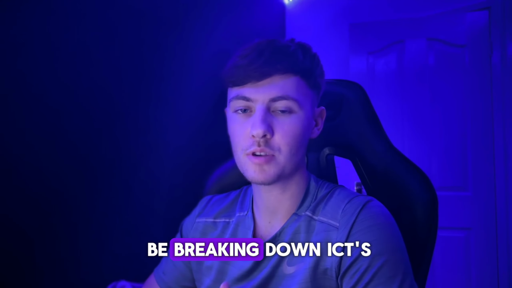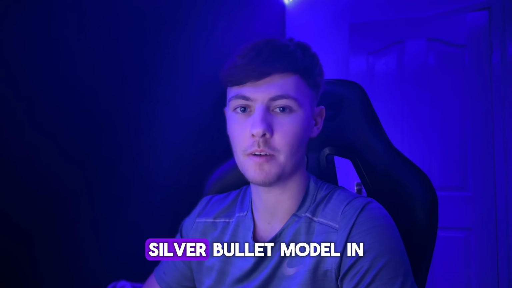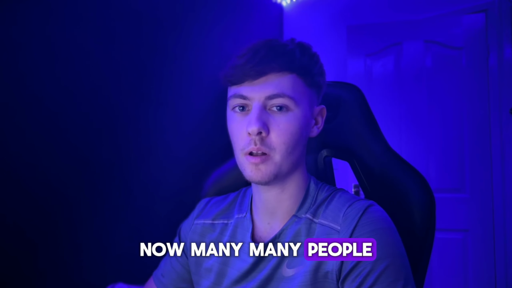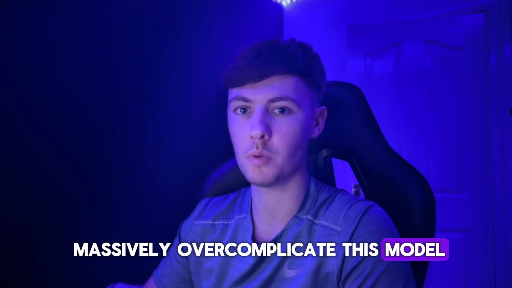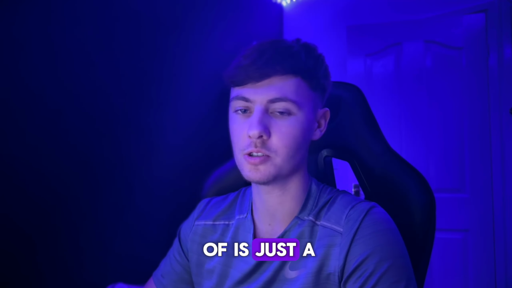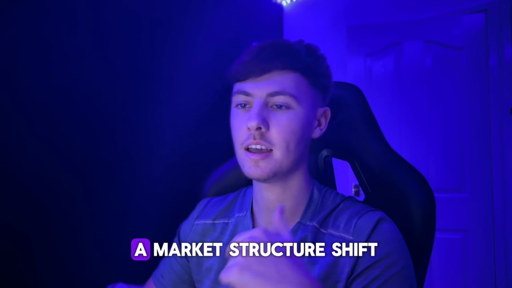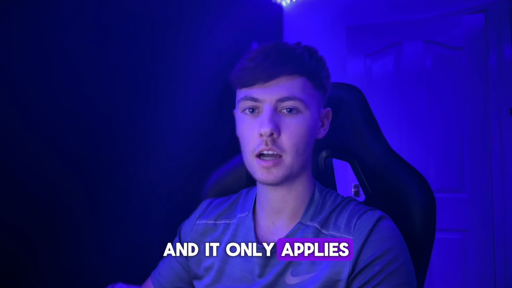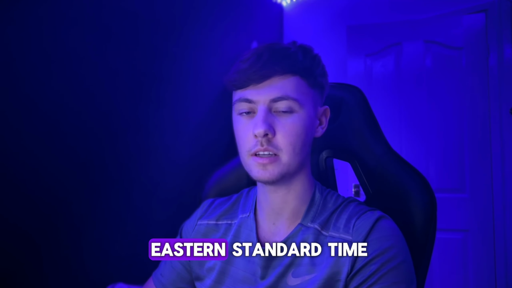Alright guys, I'm going to be breaking down ICT's Silver Bullet model in the simplest way possible. Now, many people massively overcomplicate this model, but all it consists of is just a liquidity sweep, a market structure shift, and a fair value gap. And it only applies from 10 a.m. to 11 a.m. Eastern Standard Time.